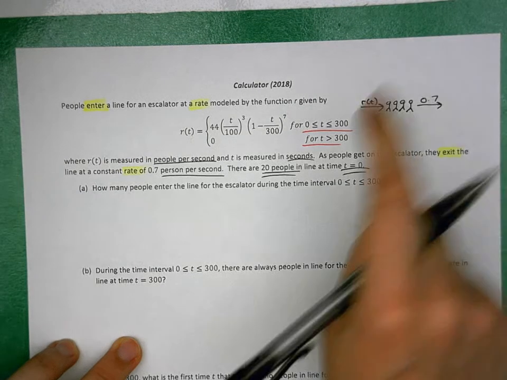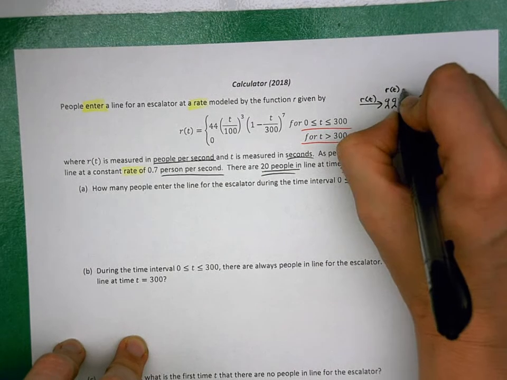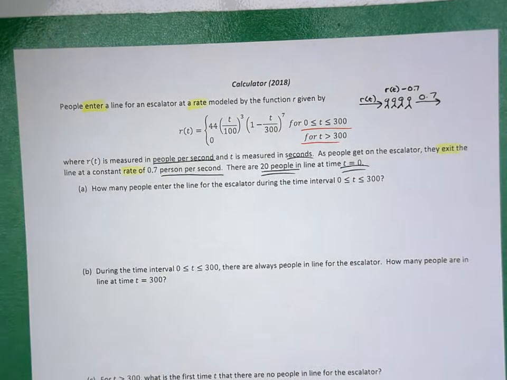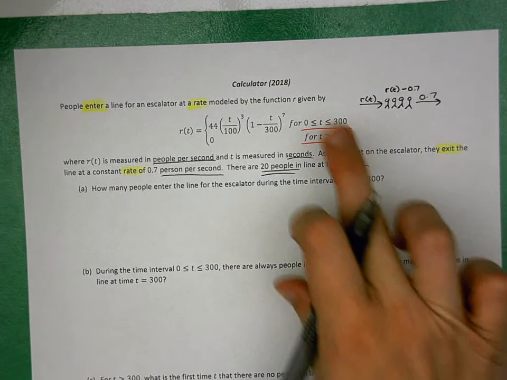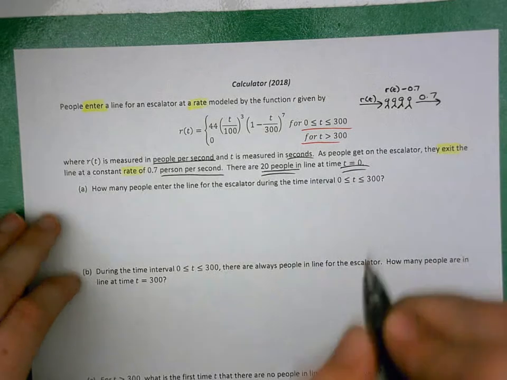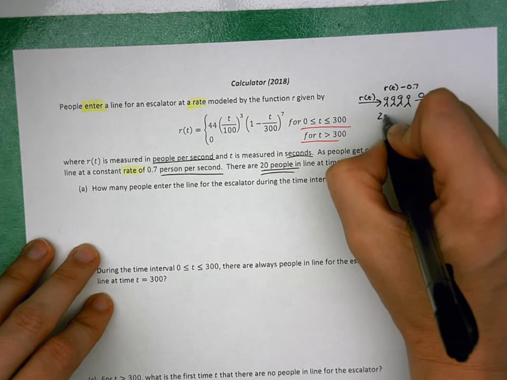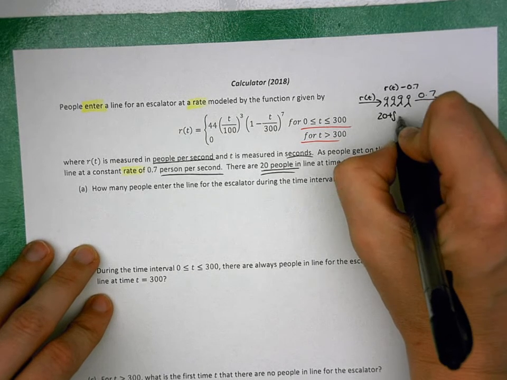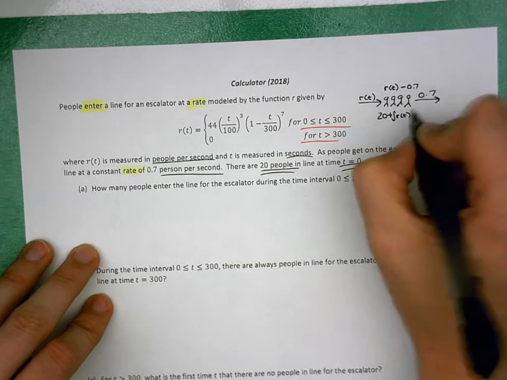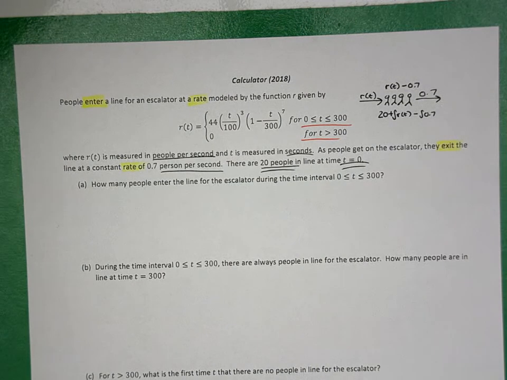Which means those who are in the line, the rate of in line is r of t minus that 0.7, that's what would be in the line at that point in time. If 7 went in and 1 went out, well, then there'd be 6 in line, right? And then how many people are in line is how many were already there. There were already 20. Then the total of those who entered, remember total is an integral, minus the total of those who left. Okay? And again, I did several of these in the accumulation video. I always like depicting it.